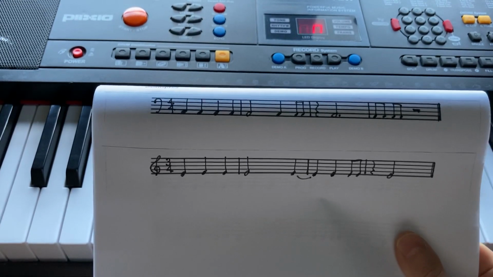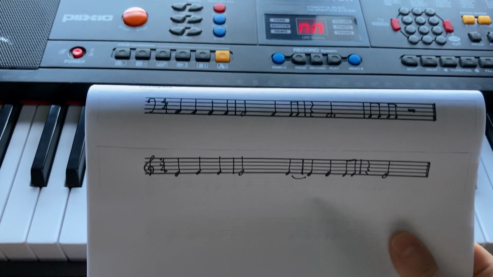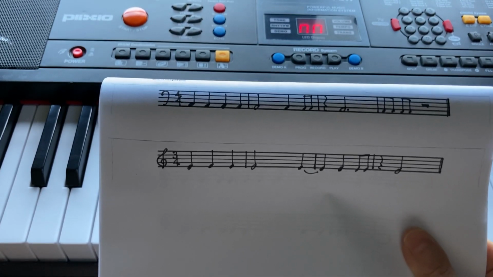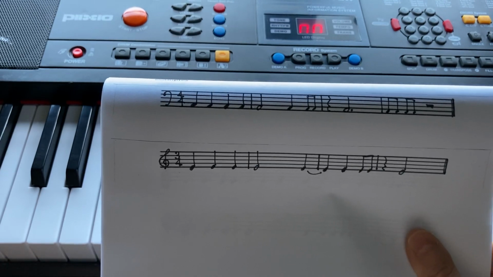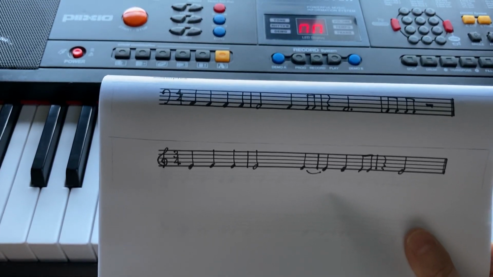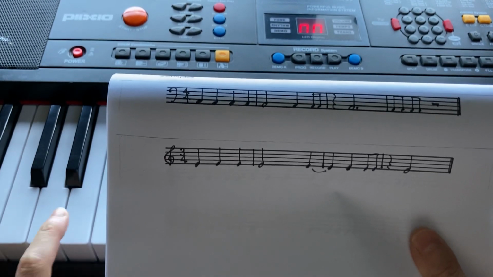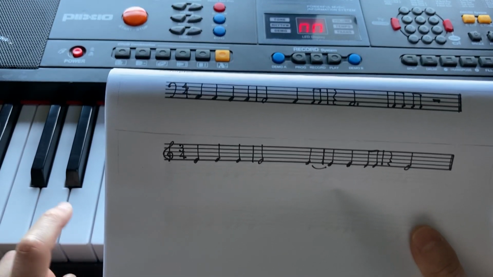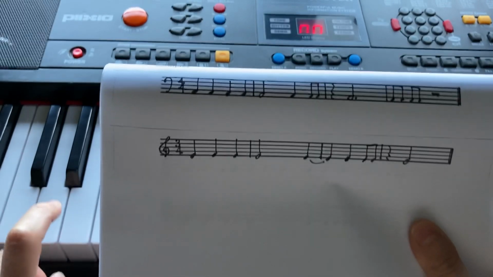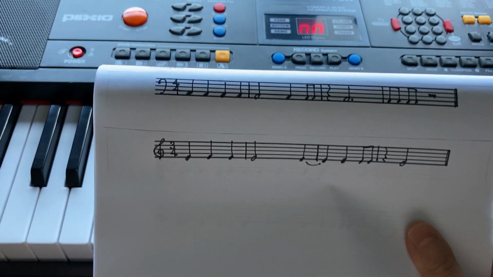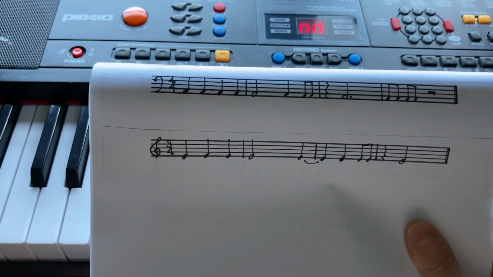Again, why am I counting 1, 2, 3, 4? Because of the meter. The top number 4 tells you you should expect 4 beats per measure. And why am I playing each quarter note on the number, meaning 1, 2? Because each beat is worth a quarter note because of the bottom number 4.